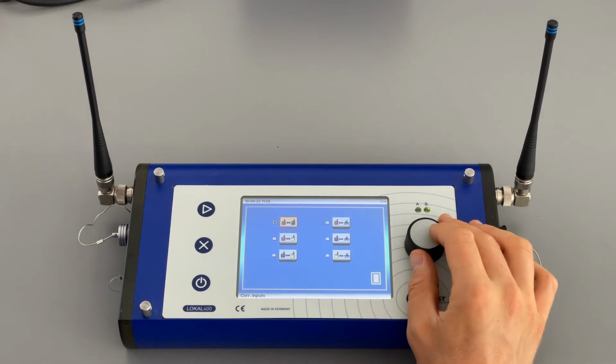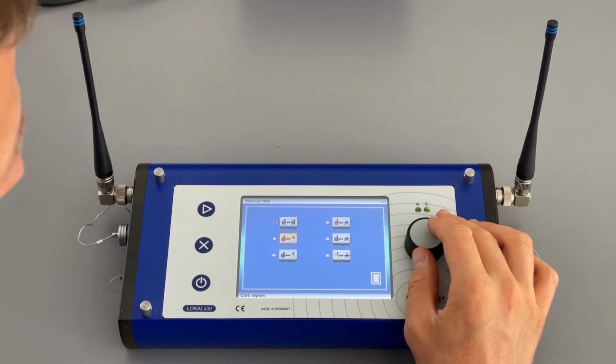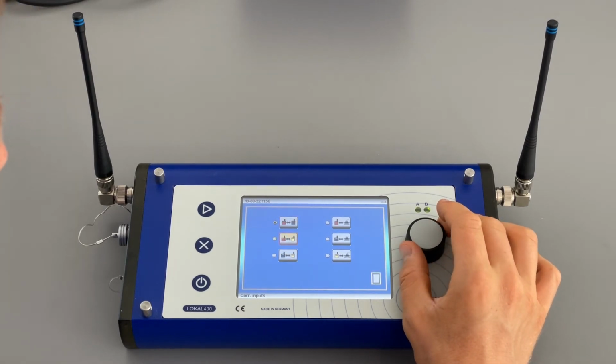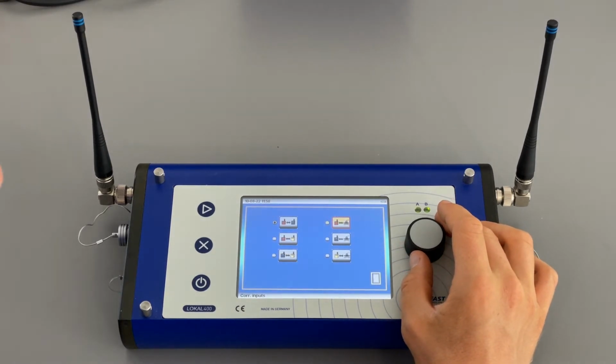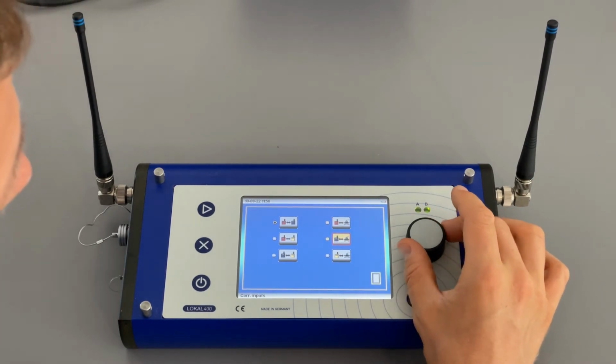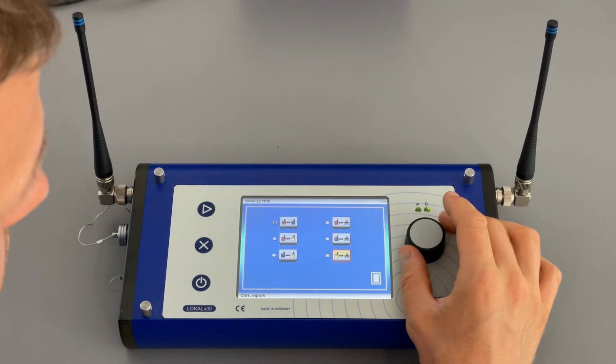Here we can select the inputs for the correlation. So the standard is 1 red and 1 blue measuring box, but we can also select a third measuring box, a yellow one, and then we can cycle through the measuring boxes that we want to correlate with. We can also connect a geophone to the device and correlate between a measuring box and a geophone, or between a measuring box and a test rod.